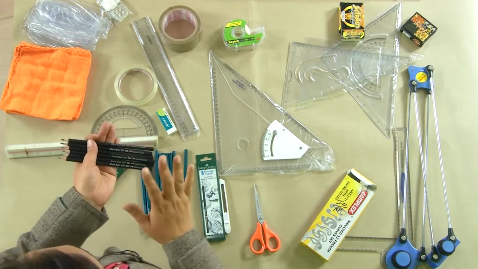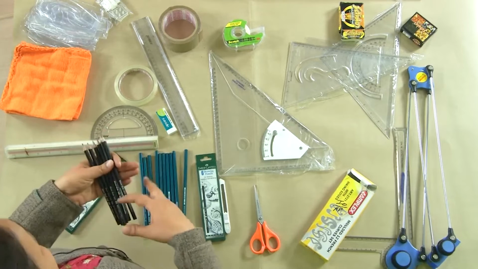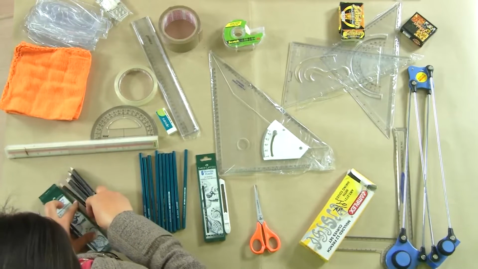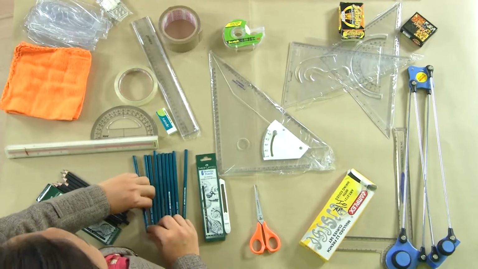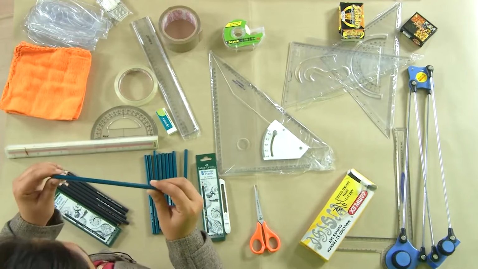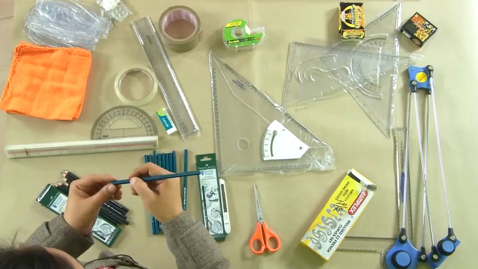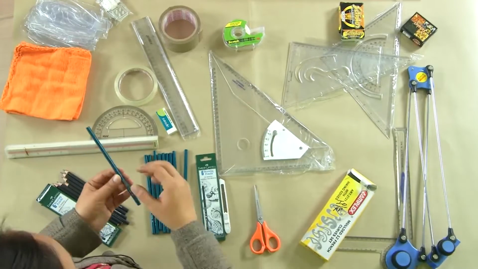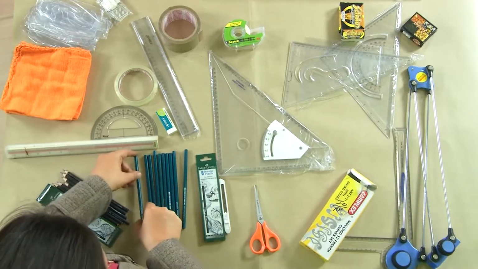Now, what does this H and B mean? That you have to understand. The pencils which have an H have a hard lead. So, they will be very light when you draw with them. You can apply a lot of pressure, but it will still give you a very light colored line. So, it is a hard pencil.